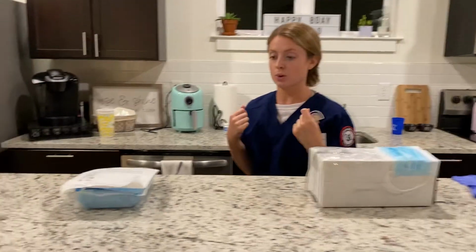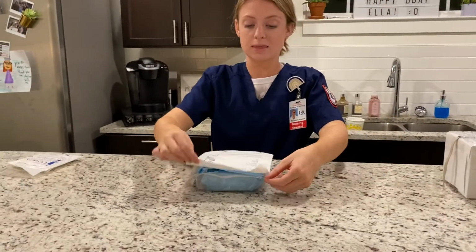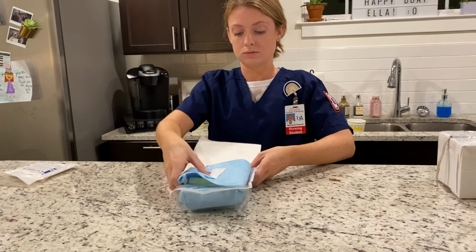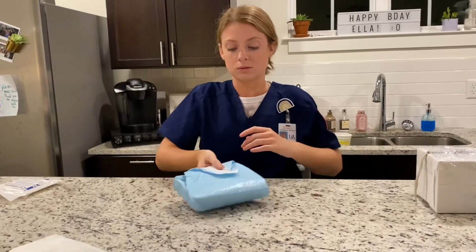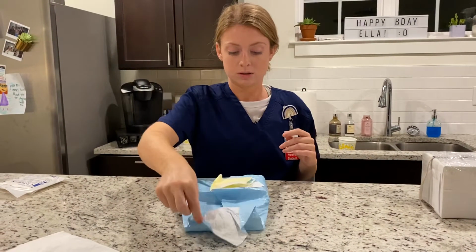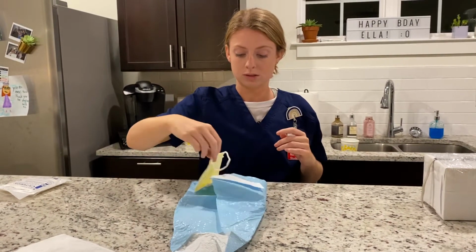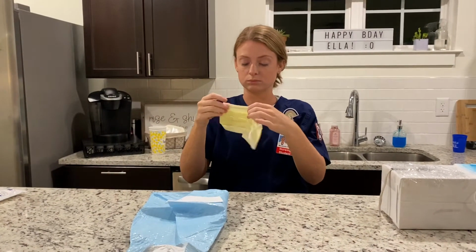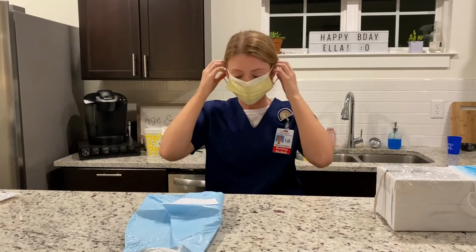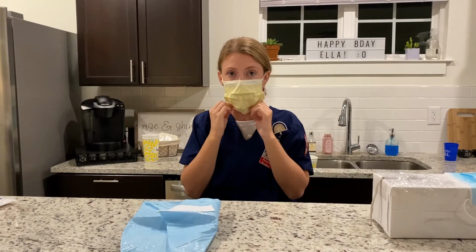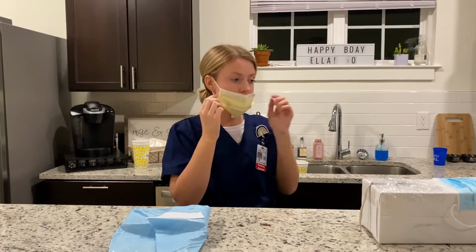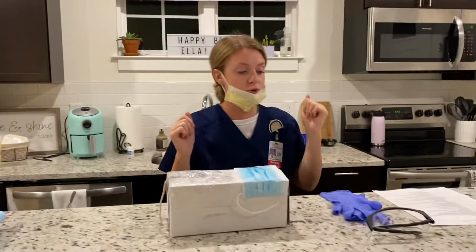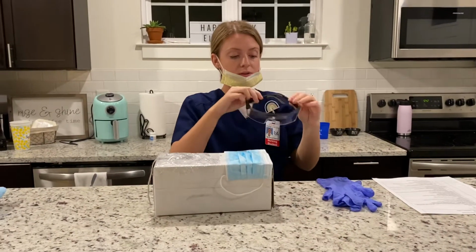So now I'm going to open up the kit and get the mask out. So I'm going to put this mask on, but for the purpose of the video, I'm going to pull it down. And then I'm also going to make sure that the patient has a mask on also. And now I'm going to put my goggles and my gloves on.